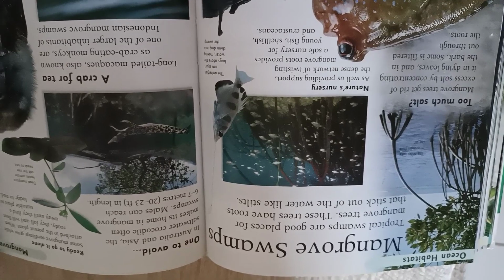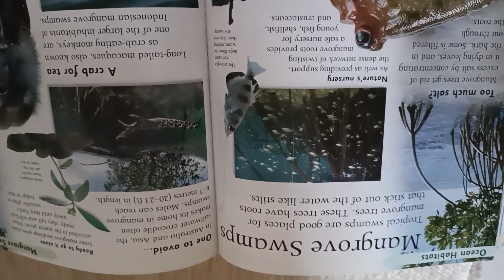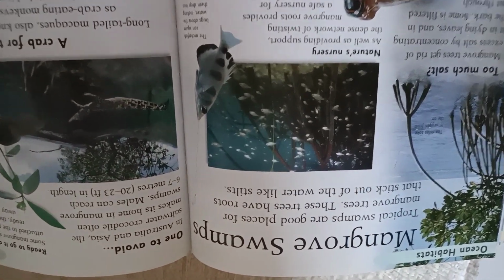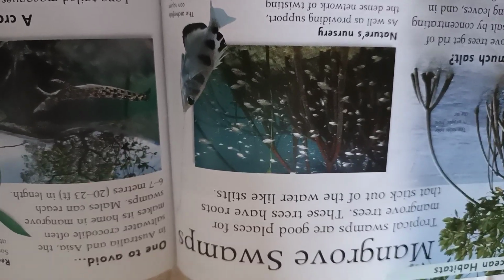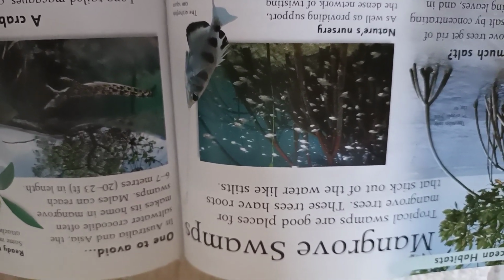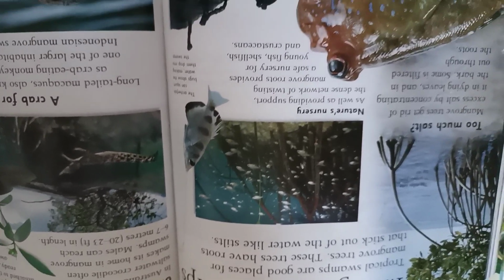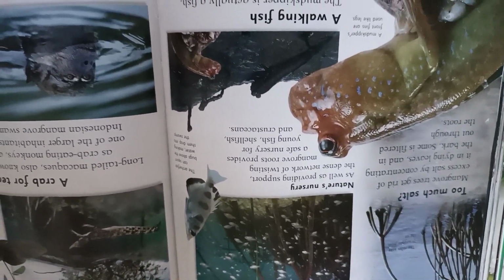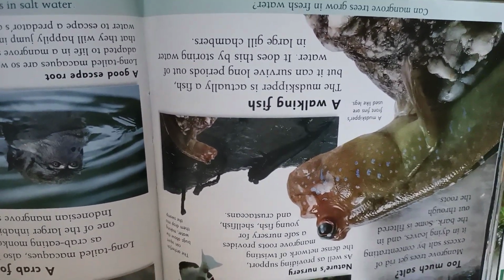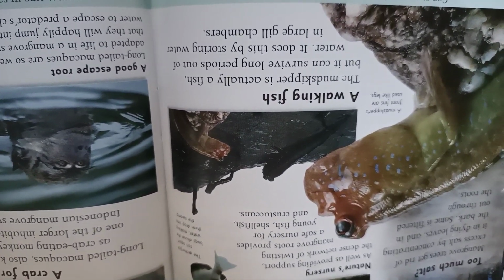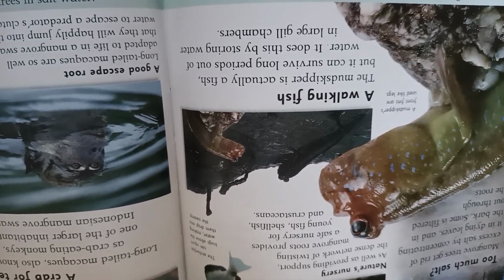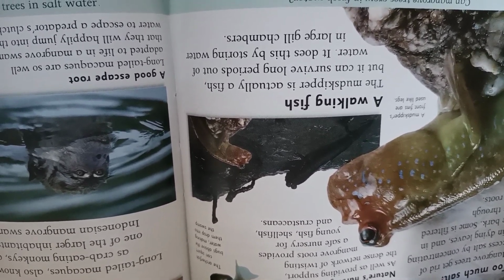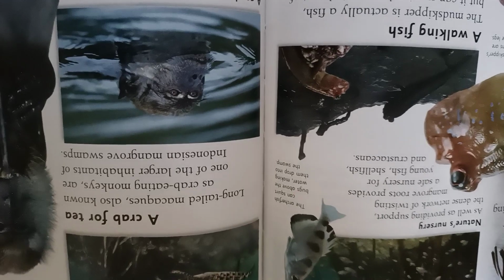So now last but not the least in ocean habitat is mangrove swamps. Tropical swamps are good places for mangrove trees. These trees have roots that stick out of the water like stilts. Too much salt, nature's nursery, a walking fish. Have a look at this. Interesting. The mudskipper is actually a fish, but it can survive long periods out of water. It does this by storing water in large gill chambers.